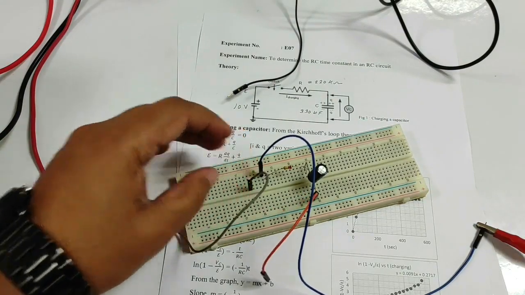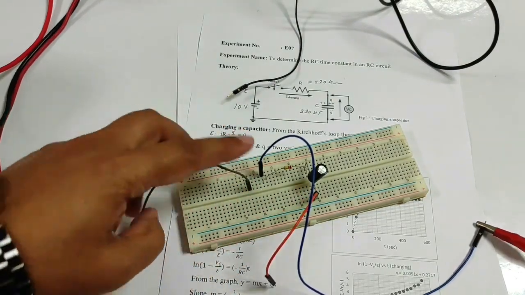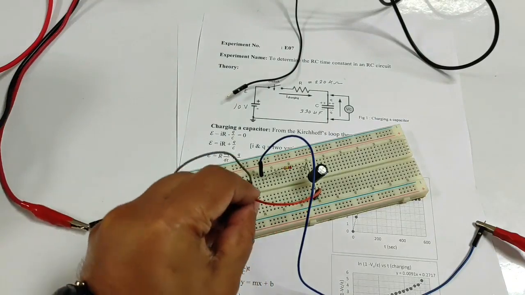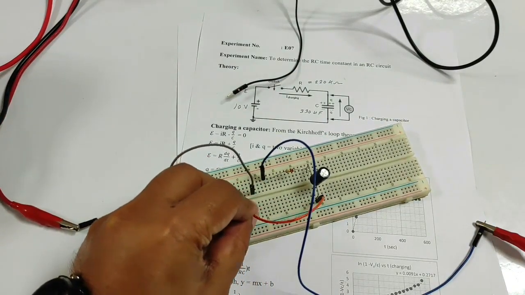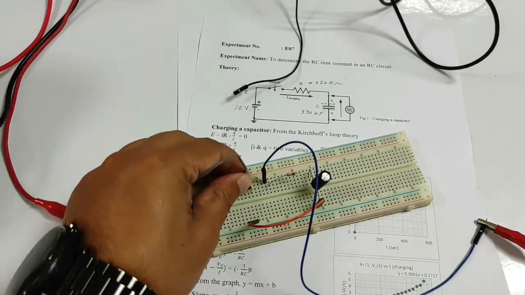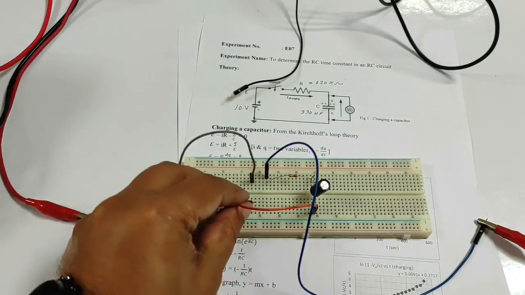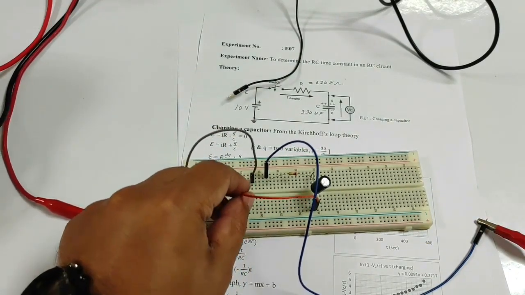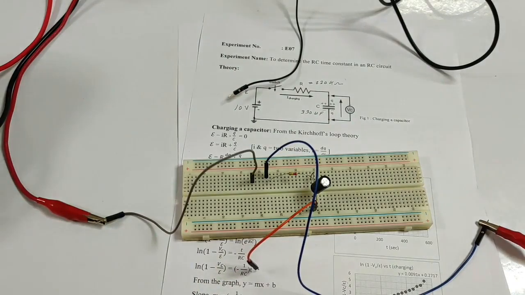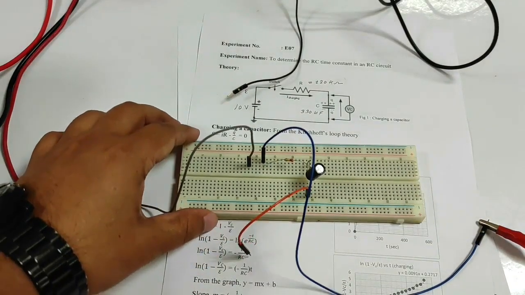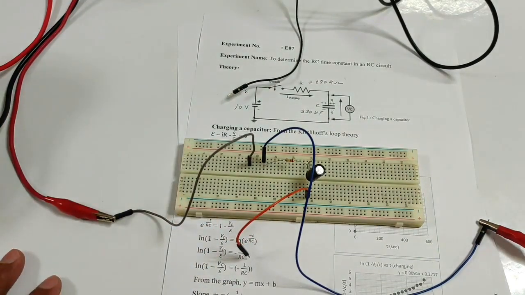So let's say I connect here. Check, this is not connected because these two are not connected. If I connect this one here, those two, the full circuit will be connected. So to me this is the key. I will connect here and this will act like a key. So this is our circuit for charging a capacitor.